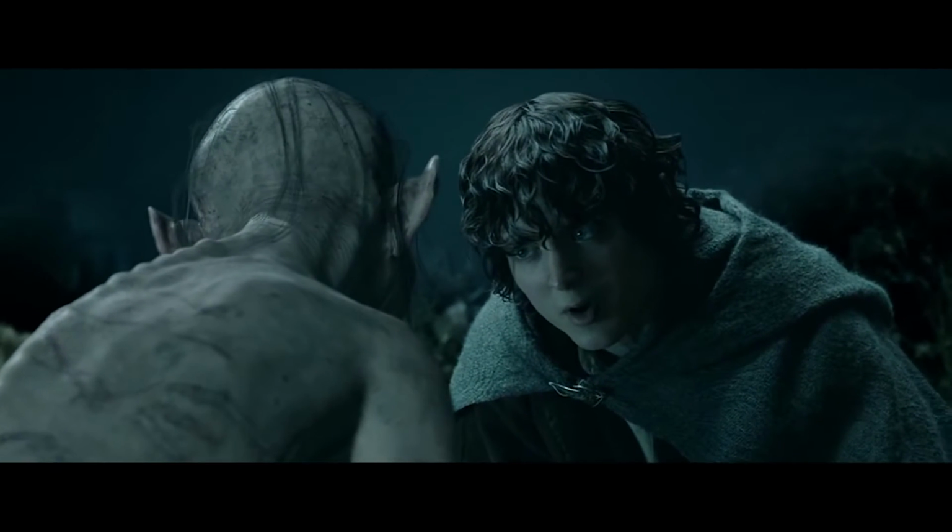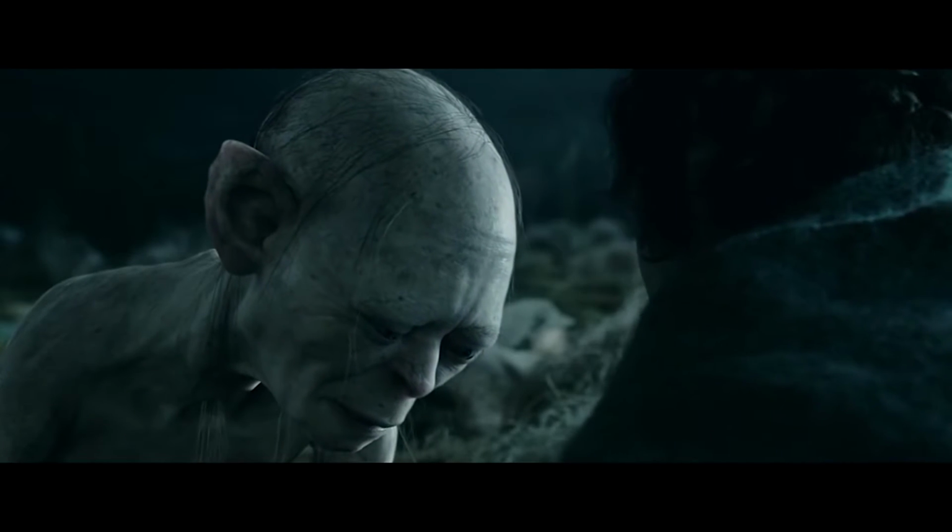In this scene, the rhythm is mirrored between Frodo and Gollum, which adds symmetry to the back and forth between the two characters.